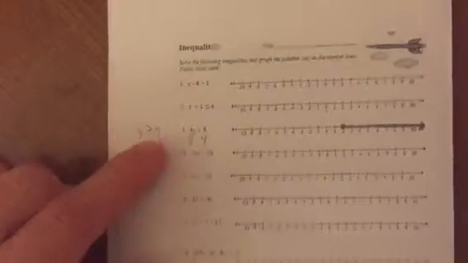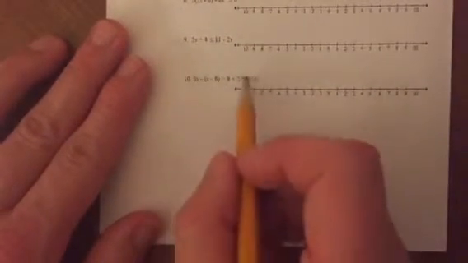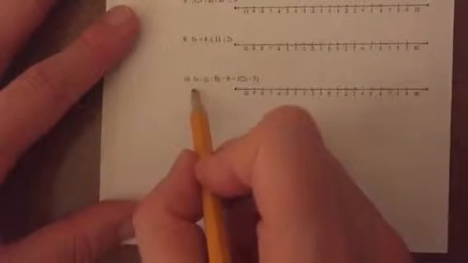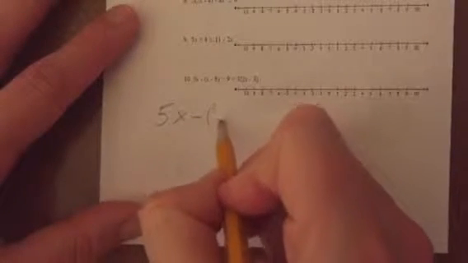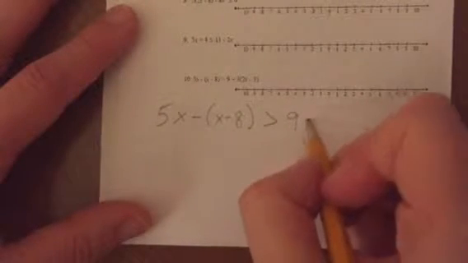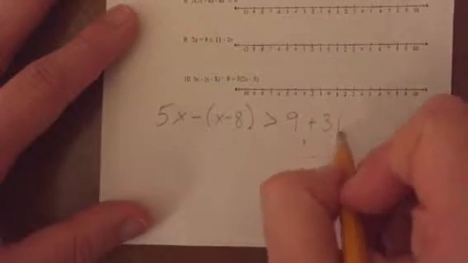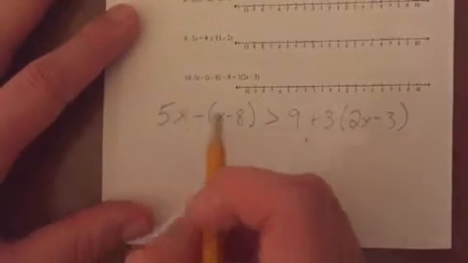Okay. All right, the second problem I'm going to do is 10. That one's a much longer drawn out problem. So, try to get the focus on there. Okay, so notice that I'm going to write this bigger. 5x minus the quantity of x minus 8 is greater than 9 plus 3 times the quantity of 2x minus 3. So the first thing I need to do is distribute.